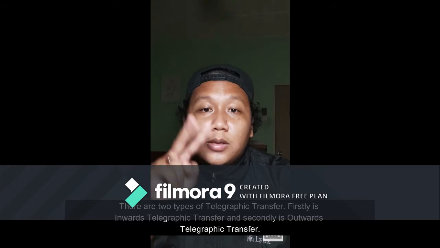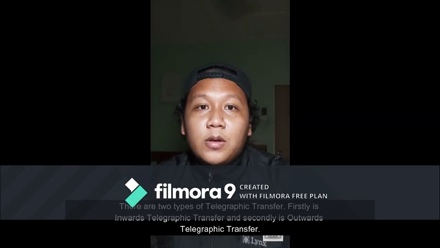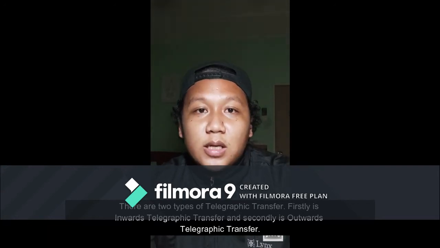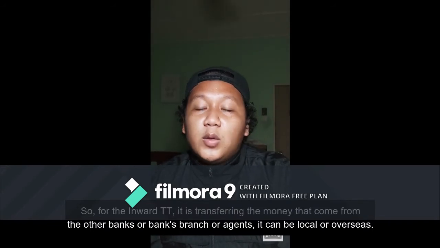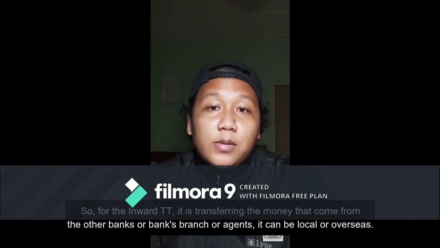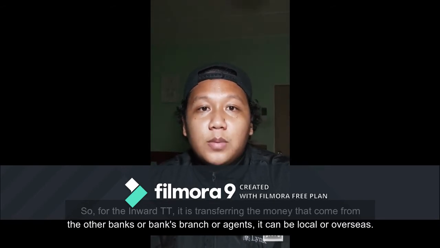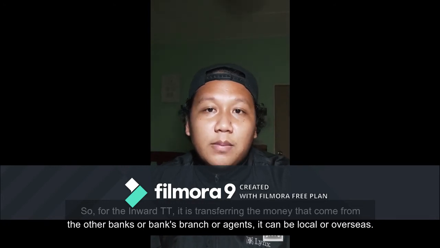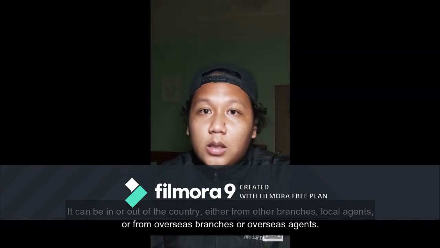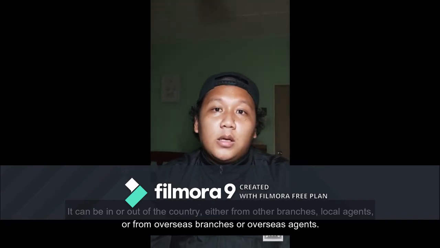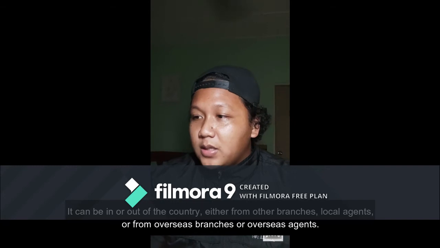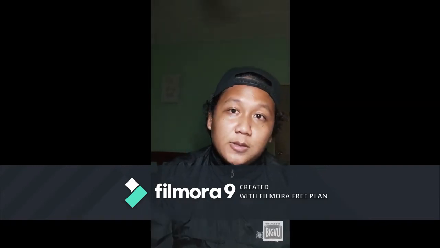There are two types of telegraphic transfer. Firstly is inwards telegraphic transfer, and secondly is outwards telegraphic transfer. So the inward telegraphic transfer is transferring the money that comes from other banks or bank branches or agents. It can be local or overseas, either from other branches, local agents, or from overseas branches or overseas agents.